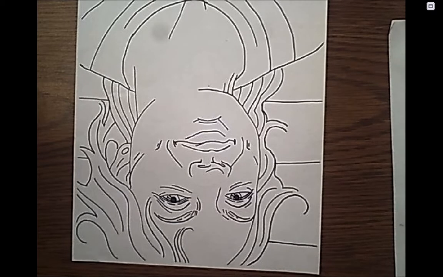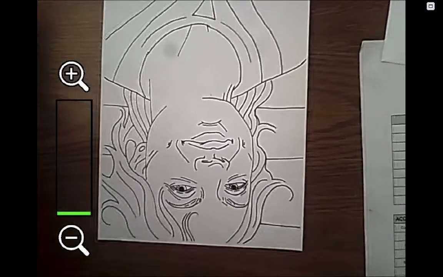So I'm going to start this upside down drawing of a face and demonstrate how this technique would at least start.